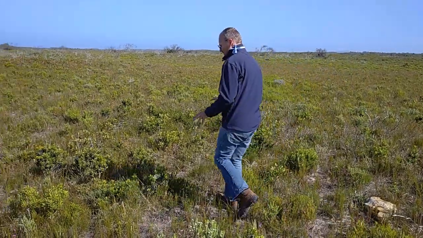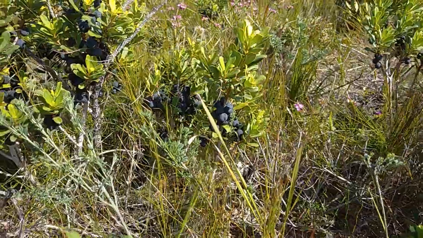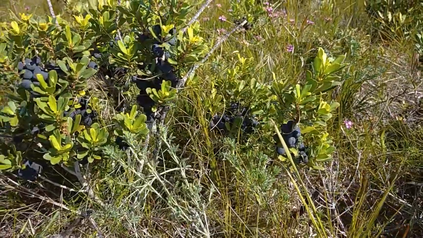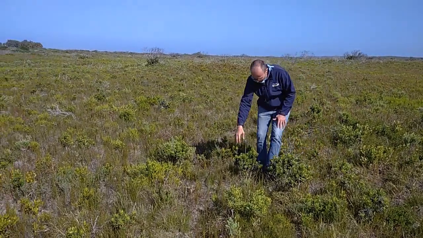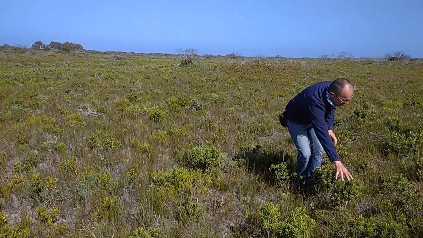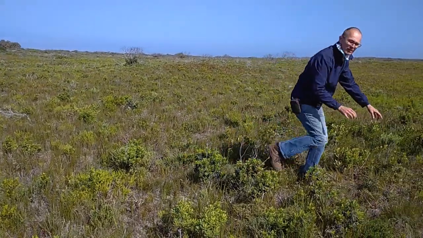So here we found Rapanea gilliana in fruit. And you can really start to pick it out in the landscape with these black fruits. So there's an individual, here's some individuals, and here's some more up here.